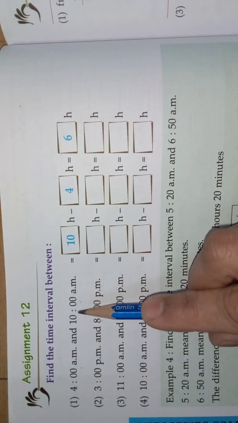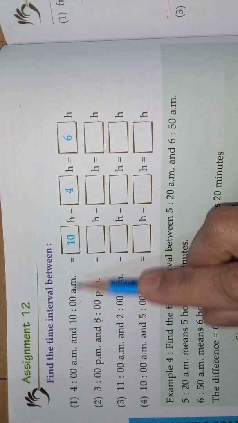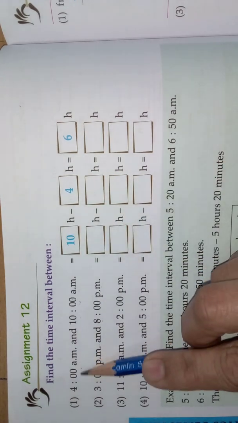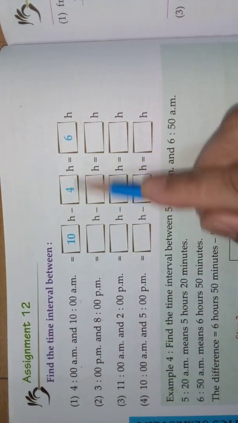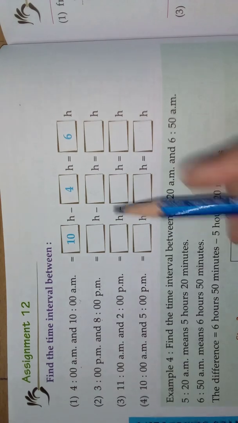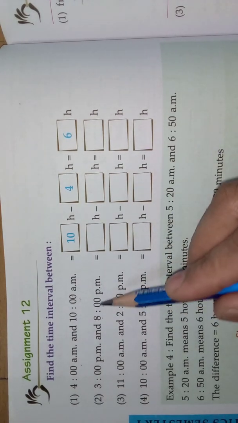So, what is the ending time? 10 a.m. So, since it is a.m., we can write it as 10 hours. And since it is in a.m., we can write 4 hours. So, 10 minus 4 is 6. So, what we should do? We should write the end time first, okay.